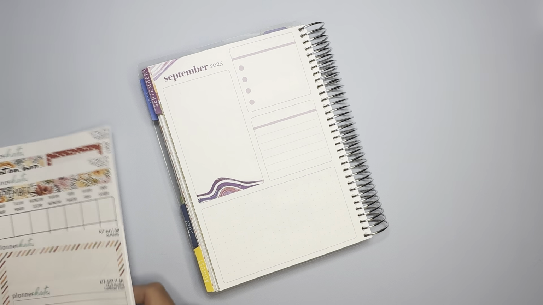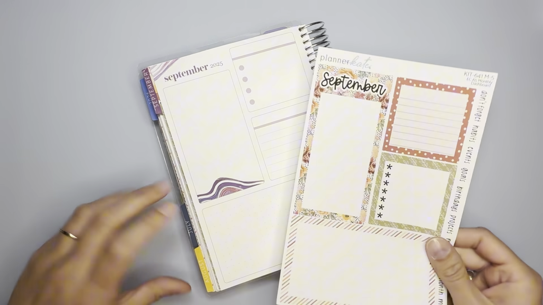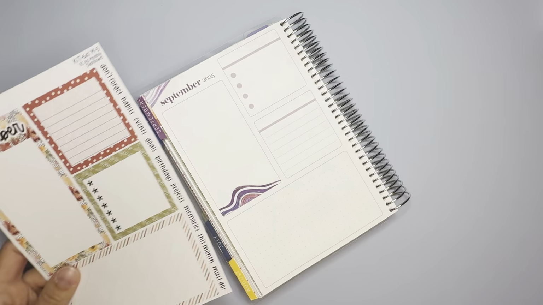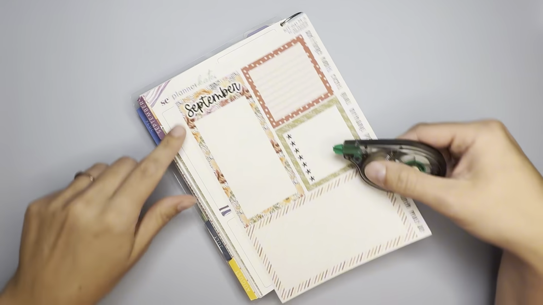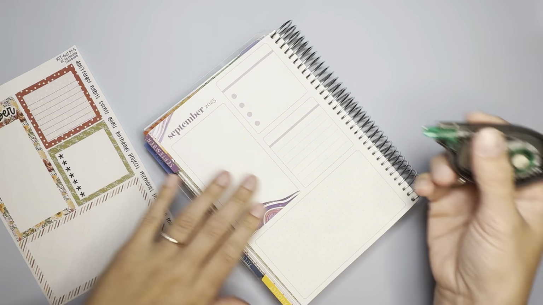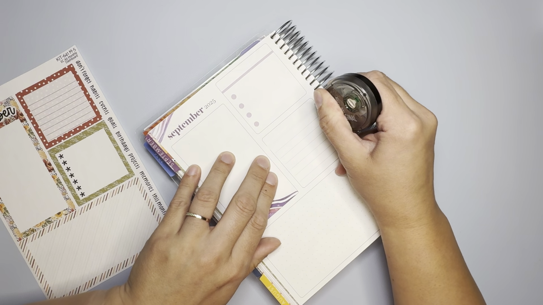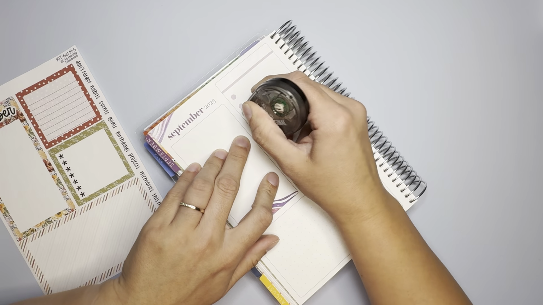So get everything situated here. I am gonna have to do a lot of whiteout because this purple is pretty dark. I think it's gonna show through almost everywhere. So I will do that real quick.